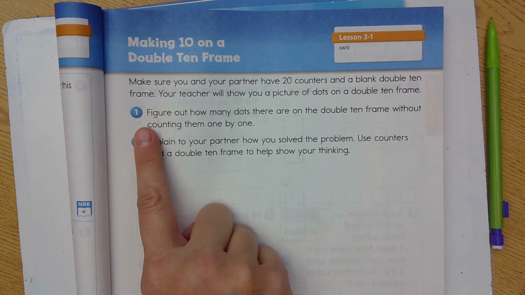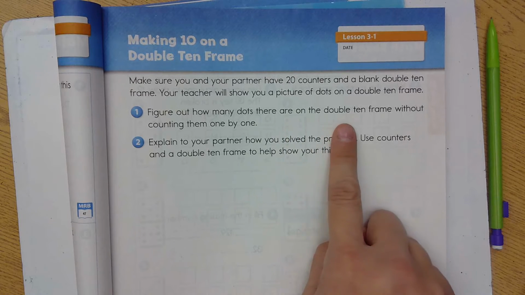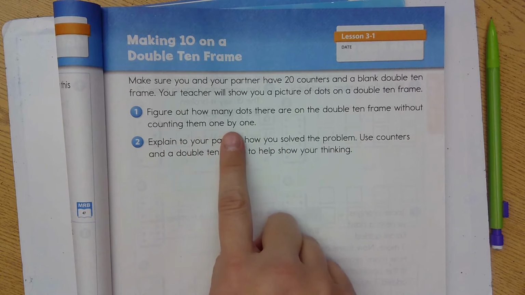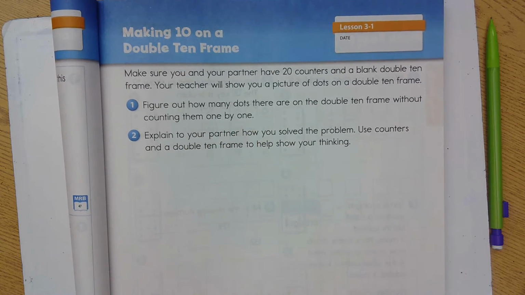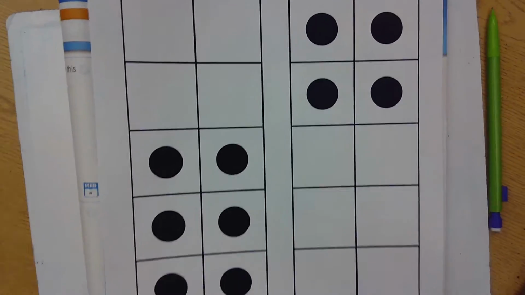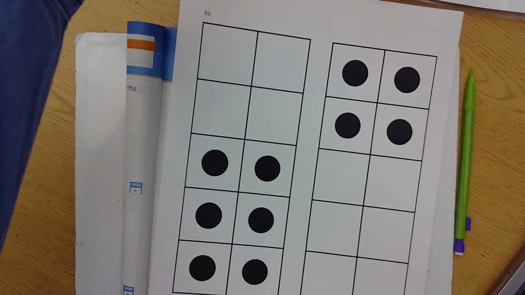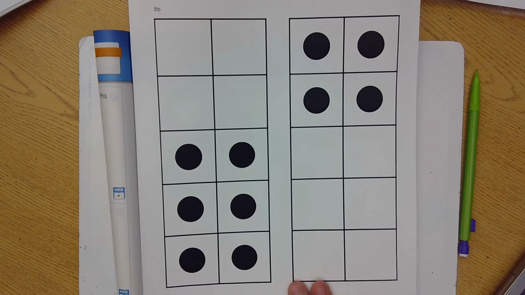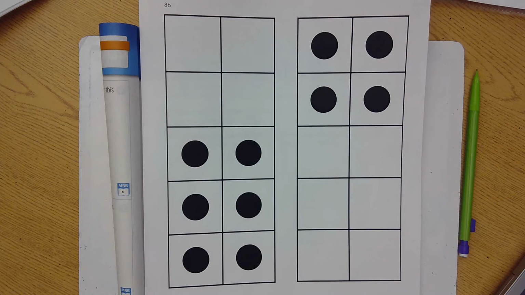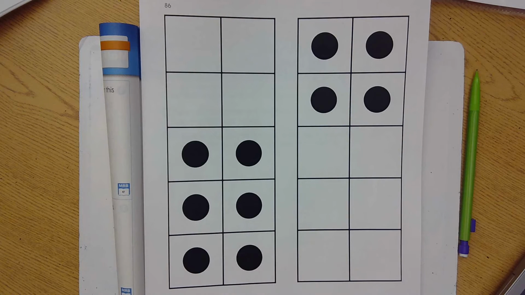Let's go ahead and look at number 1. Figure out how many dots there are on the double 10 frame without counting them one by one. Are you ready? I'm going to show it to you. Here we go. How many dots are on these double tens frames without counting them one by one?